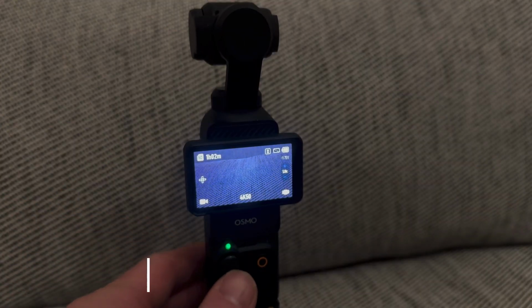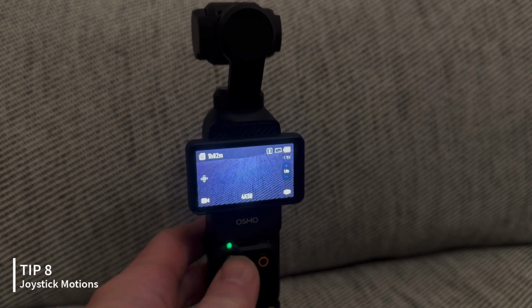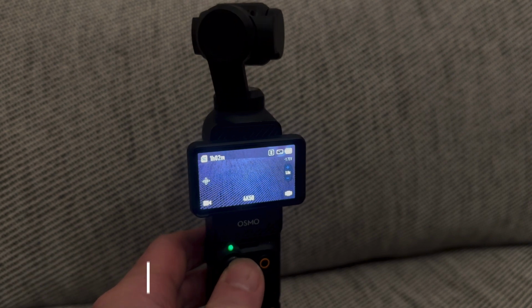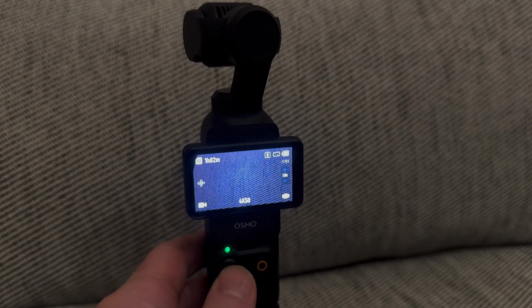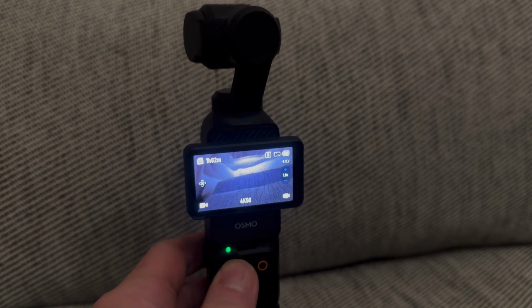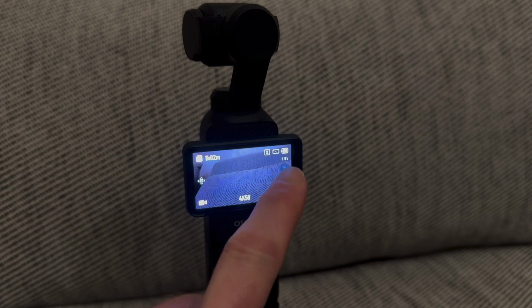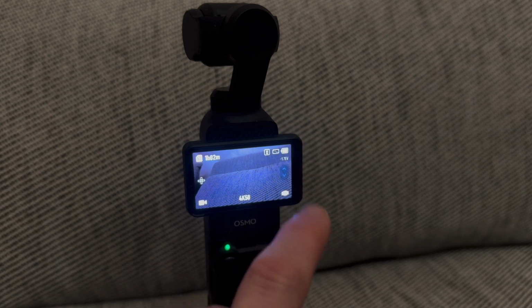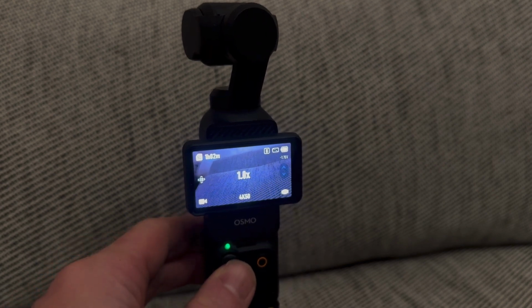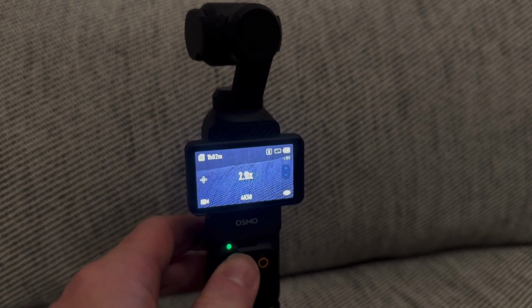Okay, now we're going to look at the joystick itself. The joystick does quite a lot of different things. We can move it to the right or to the left, and that's going to perform a panning action. We can also go up and down, if it's in this mode, to tilt the gimbal. Now on the right hand side we have a little icon here saying 1.0. That's the current zoom level. If we click on that and then use the joystick up and down, we now control the zoom of the gimbal rather than the tilt axis.